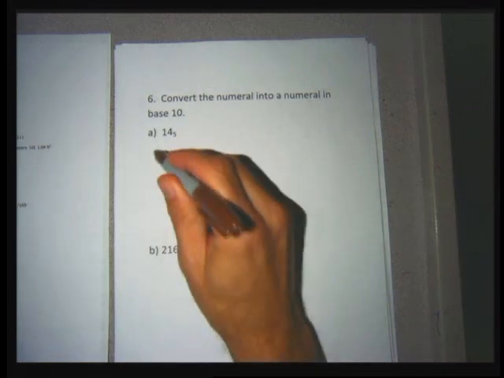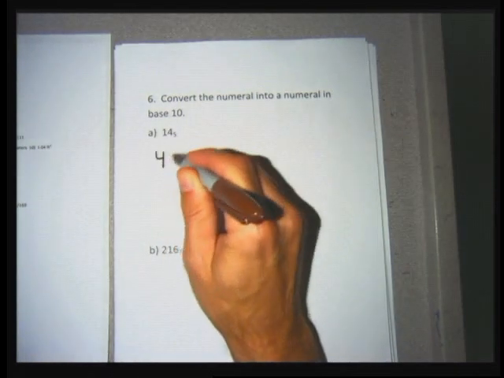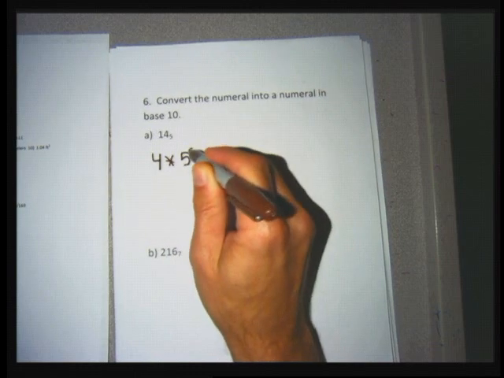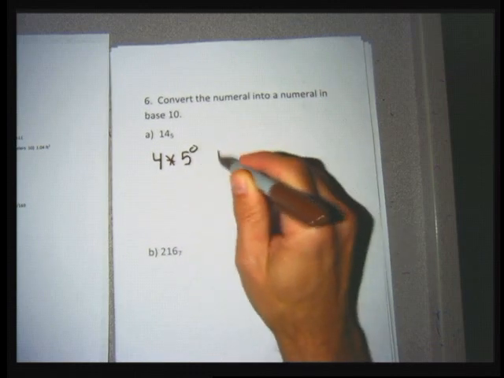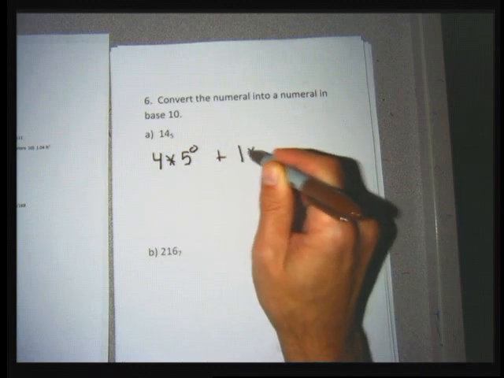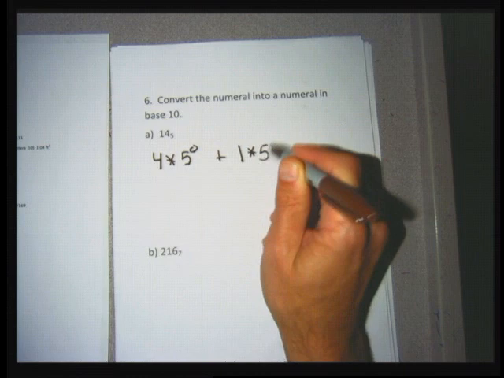6 wants me to convert a number in base 5 to base 10. To do this, I go backwards. I start with the first number, 4. I'm going to multiply it by the base to the 0 power. Then I put a plus sign. I take the second number, 1, and then I multiply it by the base to the first power.